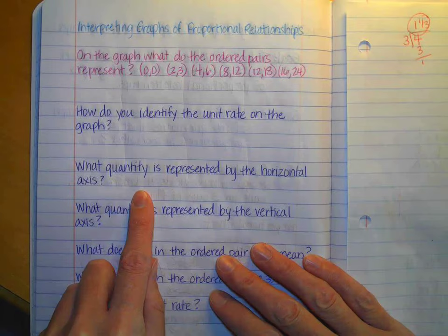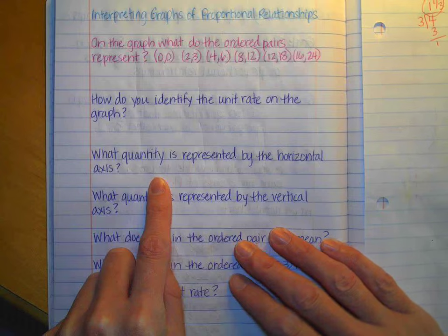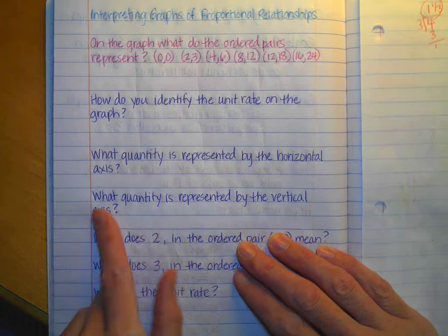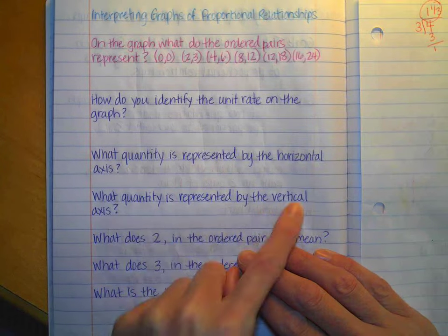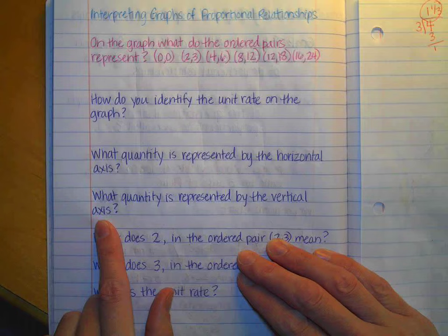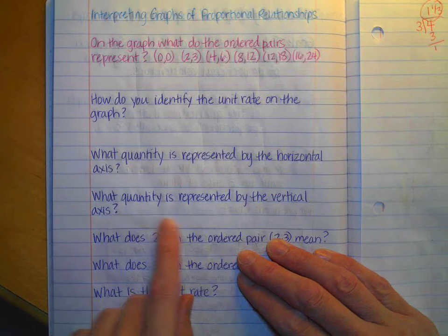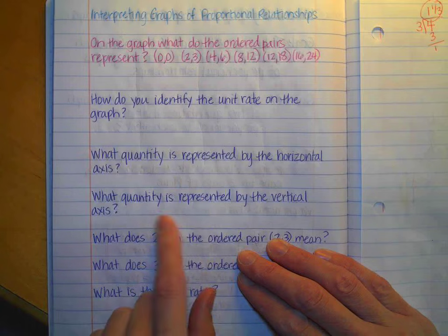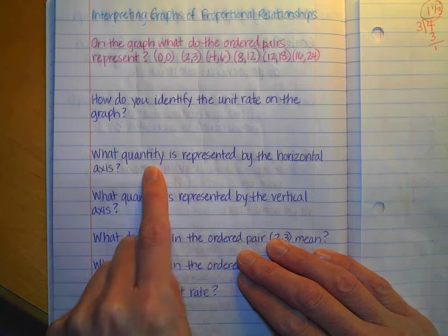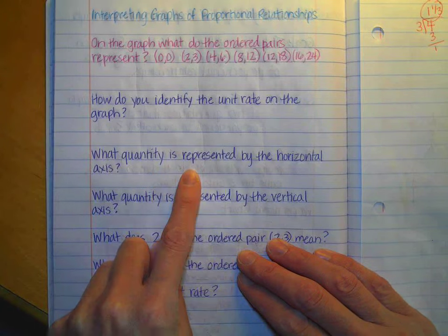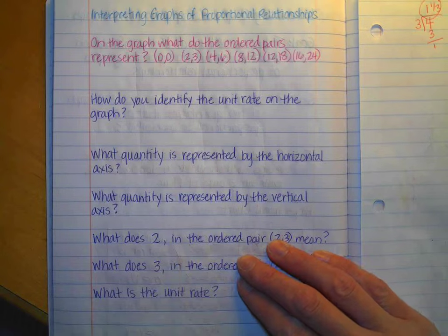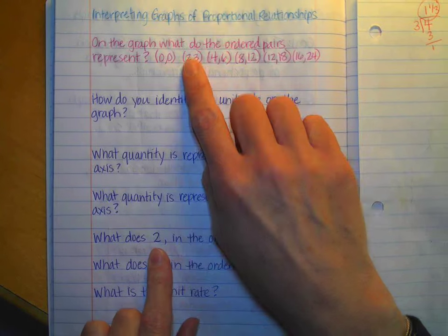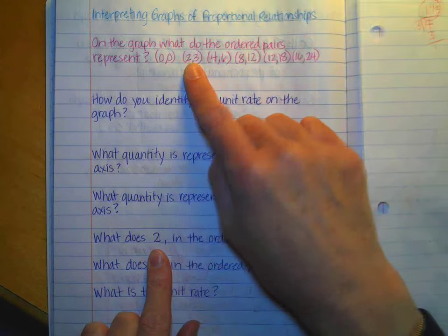Everybody say independent value, okay? So the horizontal axis has the independent value. Well, if the horizontal axis has the independent value, what quantity is represented by the vertical axis? Always the dependent value, okay? The y-axis is the dependent value. The x-axis is the independent value. You've got to remember that forever, okay?